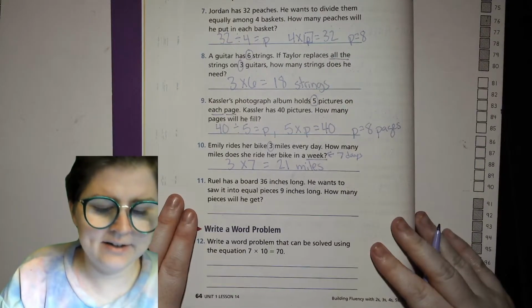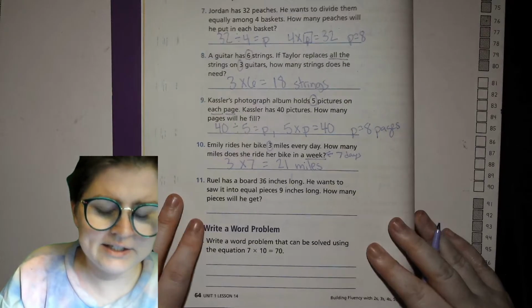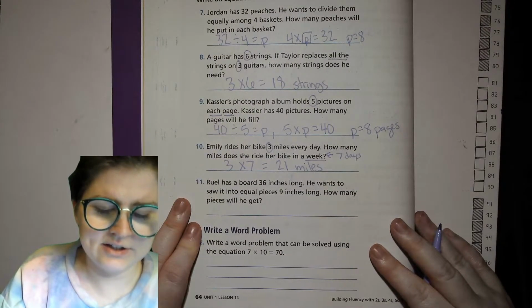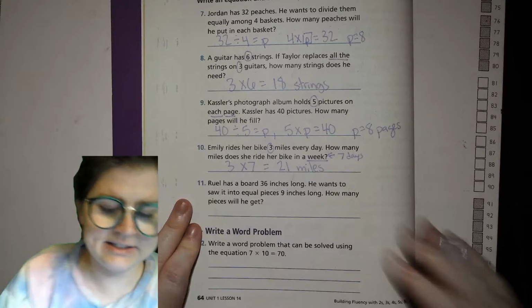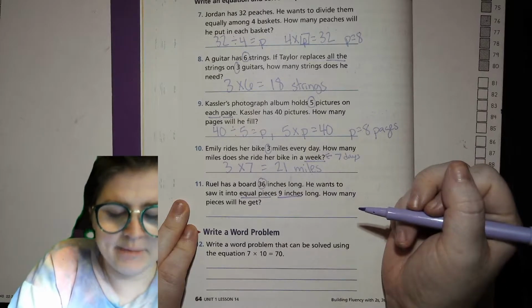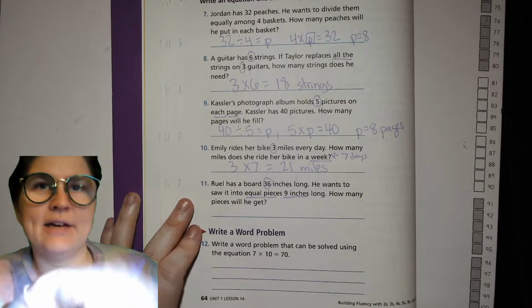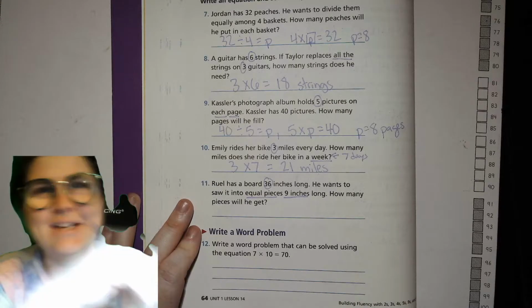All right, last one like this. Here we go. Ruel has a board 36 inches long. He wants to saw it into 9 equal pieces, 9 inches long. How many pieces will he get? Give this one a shot and hit play, or pause it now and hit play when you're ready, okay?